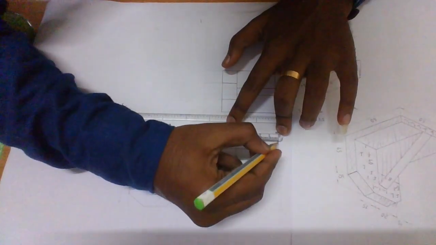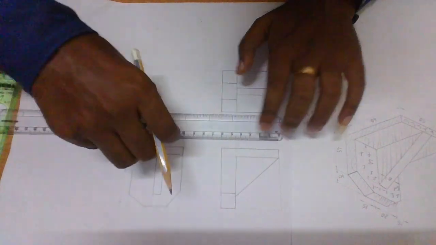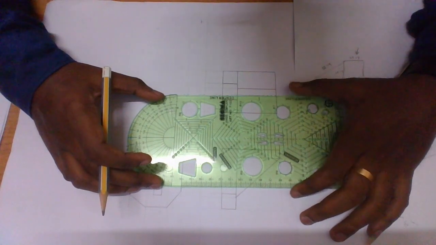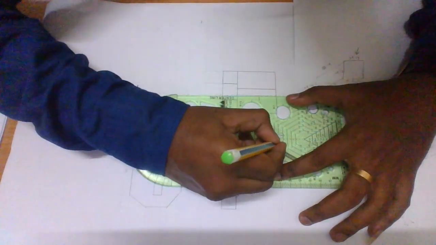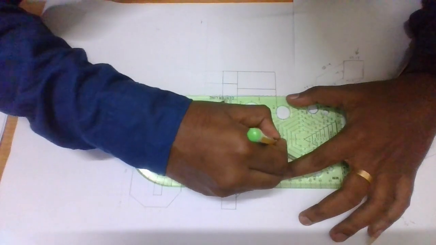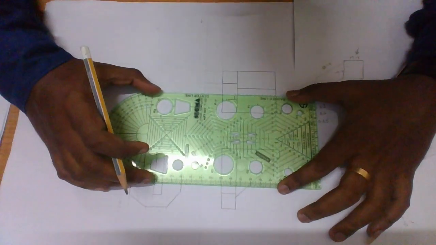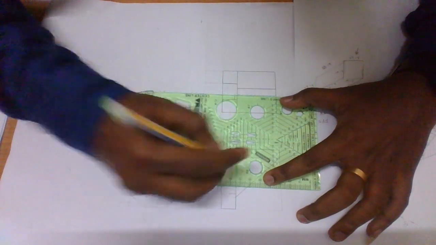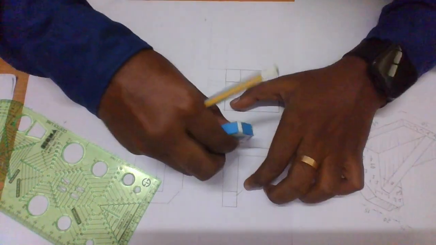Okay, just mark this, and with the help of your arrow marks, you just put your arrow marks. Oops, sorry, to this side. Sorry.